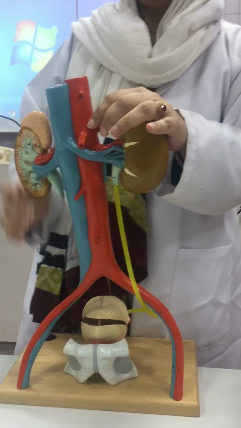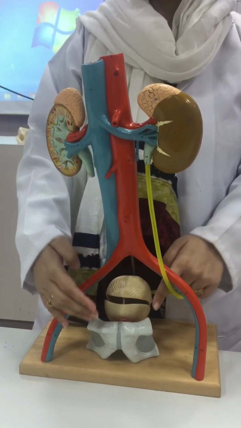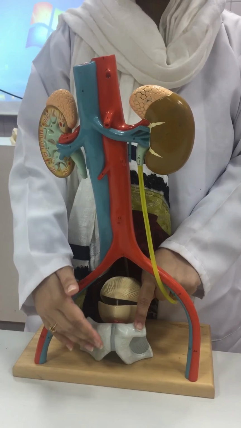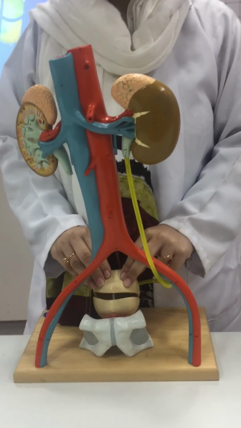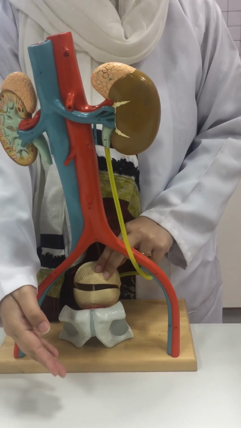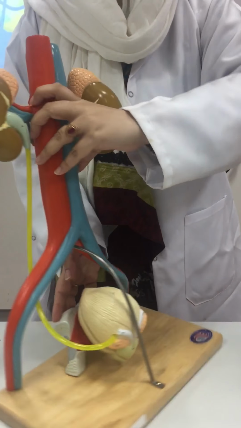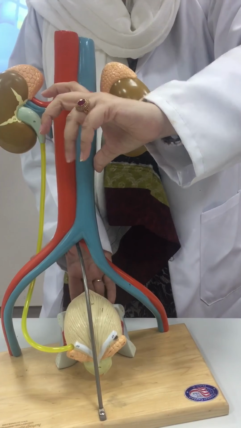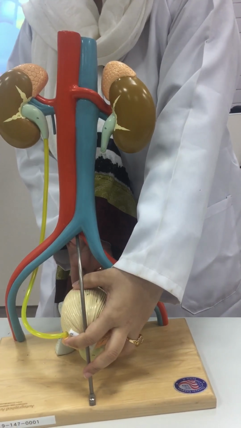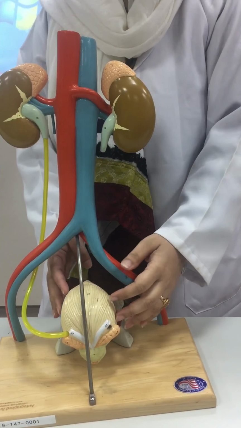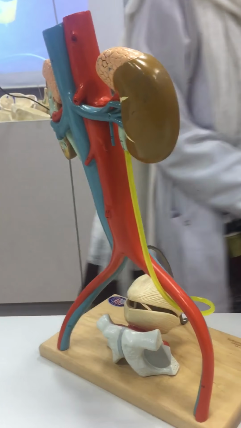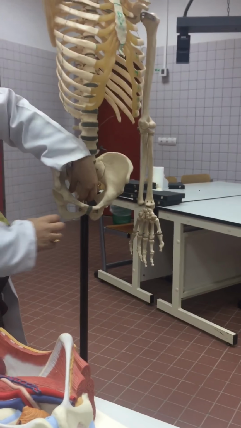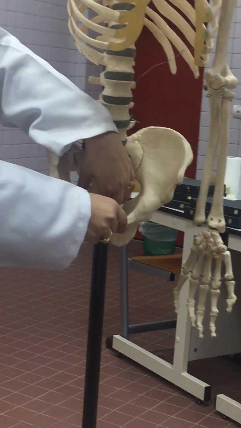And this pubic bone should always be in front. I cannot keep the bladder in front of the pubic bone. It's not like the pubic bone is behind and the bladder is in front. Bladder is always inside the pelvis. See? Bladder is here, inside the pelvis. So the pubic bone is in front.